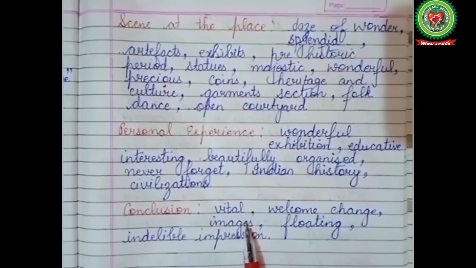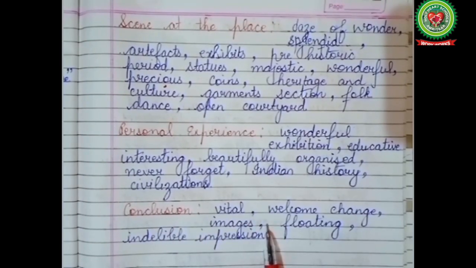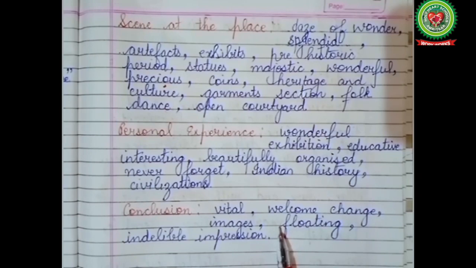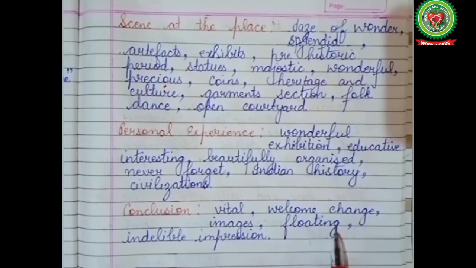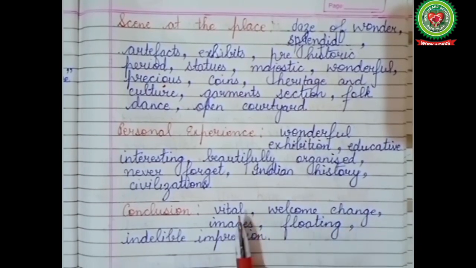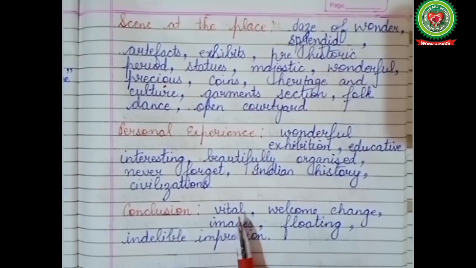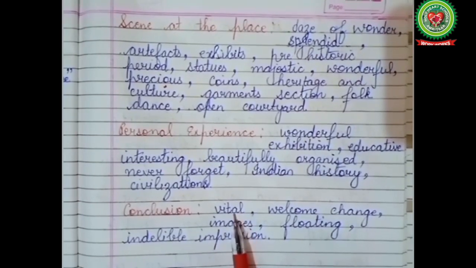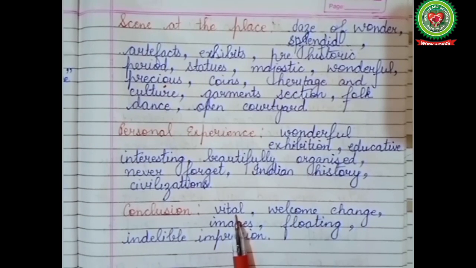Children, again I am telling you, hints are given. So you can make different sentences by using these hints. Okay, our first hint is vital, and the meaning of vital is important. So we can make a sentence, in a nutshell we can say that visits play a vital role in our life. They sharpen our minds.